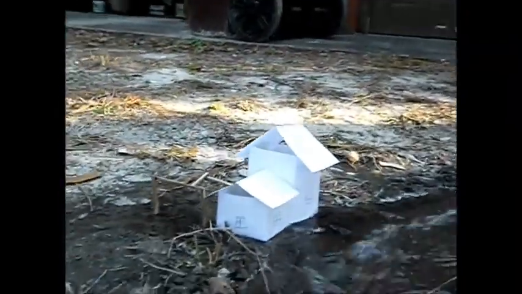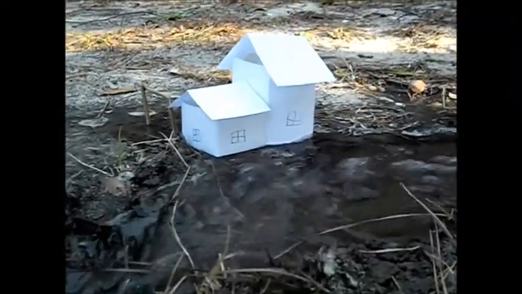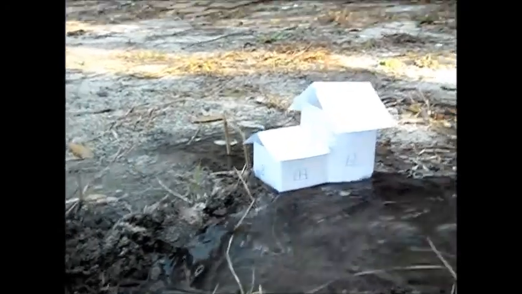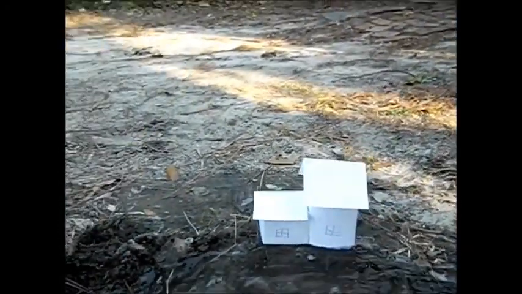So as you can see, our poor little house now has water damage. And that's the basic concept of soil erosion.